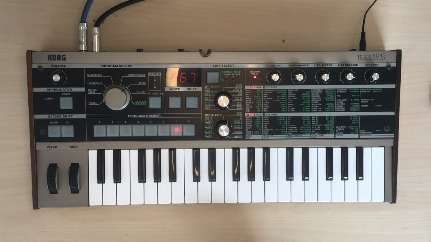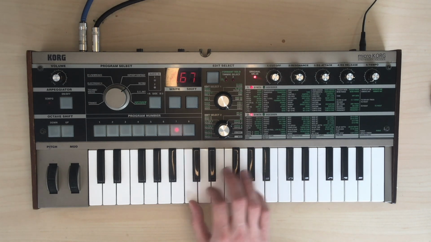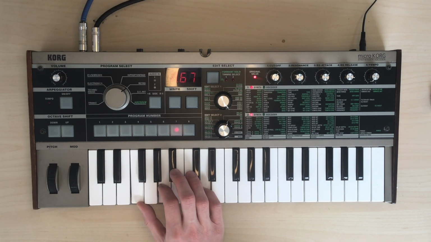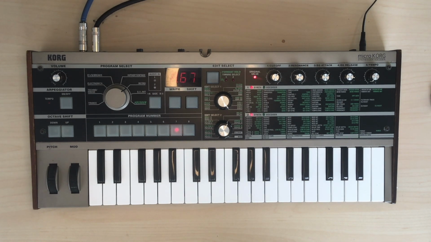So let's go through it. How would I build this patch from scratch? I can change all of the settings, and I can start with the initial signal and go through and show you what each individual parameter does. And we'll go from the basic signal to hopefully something that's pretty dang close to this.